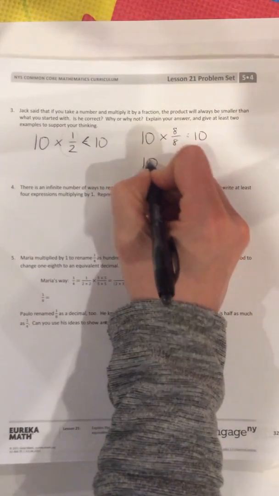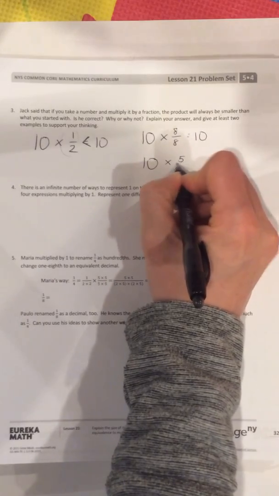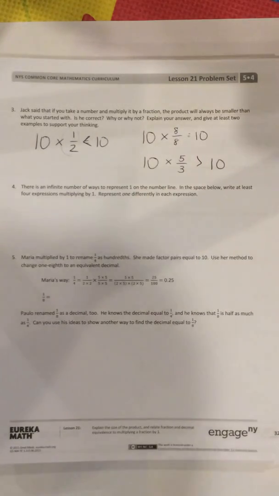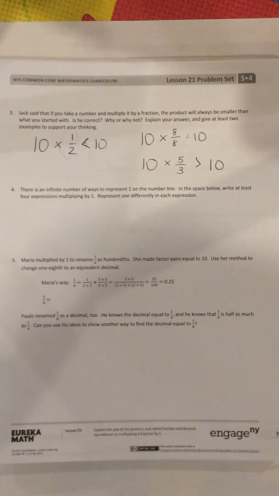What if you multiply 10 by this? An improper fraction. If you multiply a number by an improper fraction, you're multiplying it by more than 1, so you're going to get more than what you started with. So Jack's thinking is not correct here. Please pause the video and give your own examples that would show this, and write in words explaining your thinking.